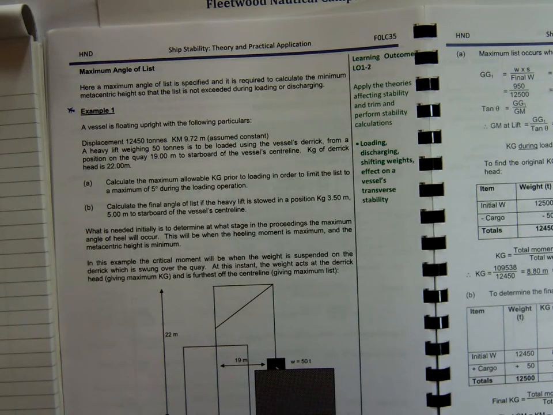If we've got our KM, we can also find our KG at the maximum angle of list. Once we've got the KG at the maximum angle, we can, if you like, work backwards in the table to work out what our initial KG should be prior to loading. So let's look at this problem.